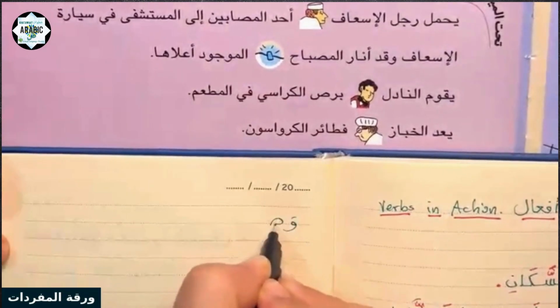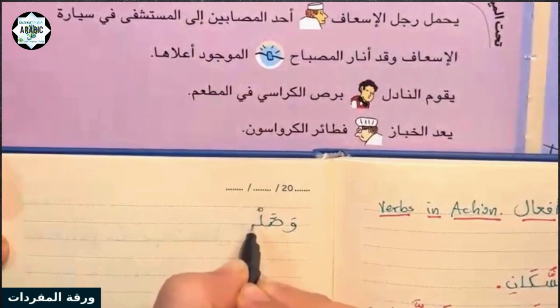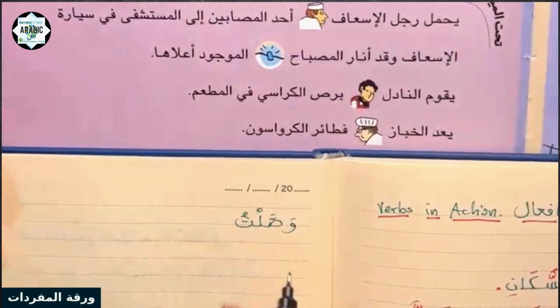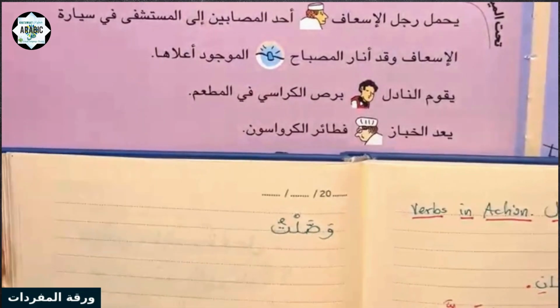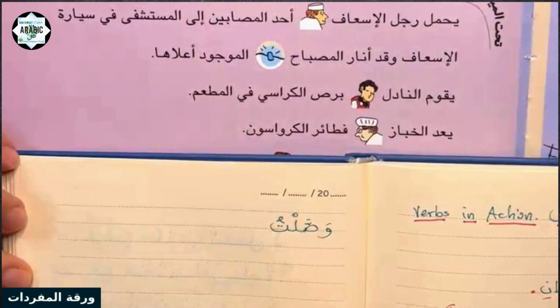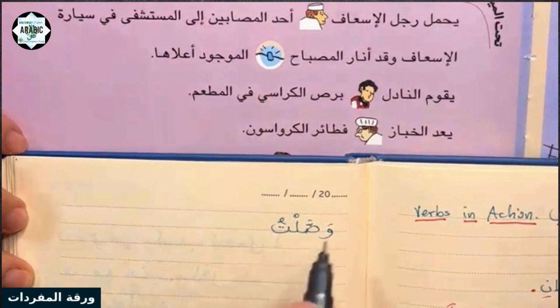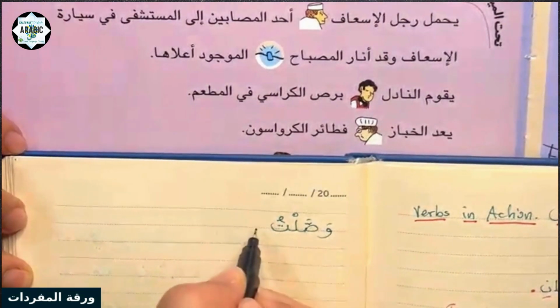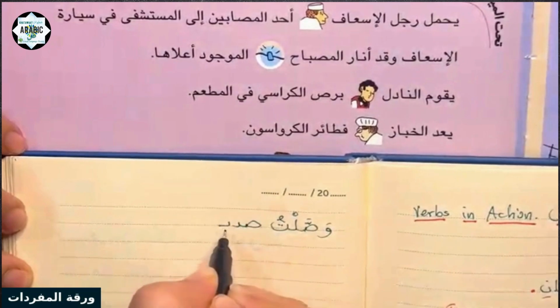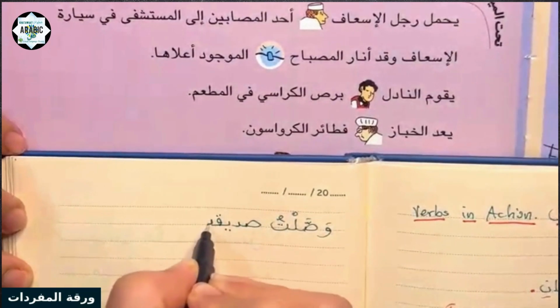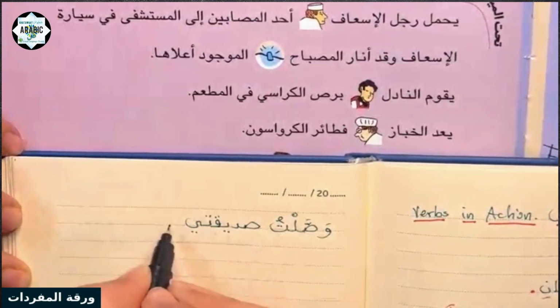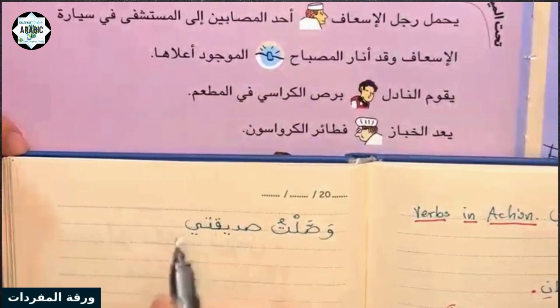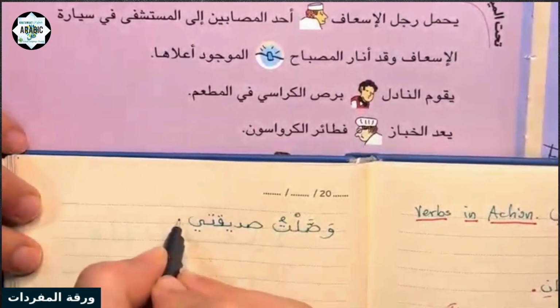وصلت. This one is quite common for me. For instance, I would say I gave my friend a ride till her doorstep. وصلت صديقتي بسيارتي. وصلتها بماذا؟ بسيارتي.